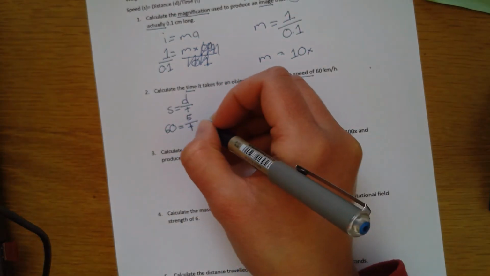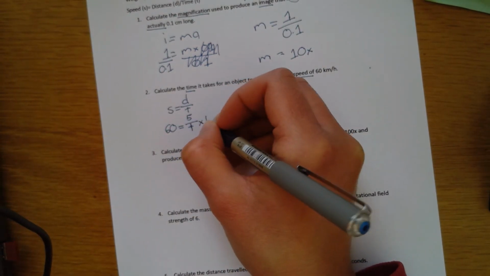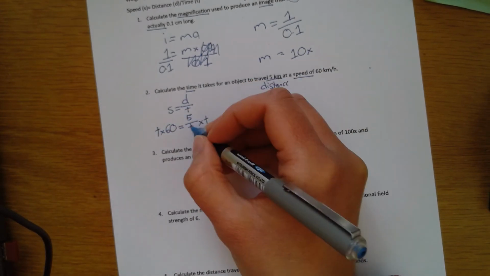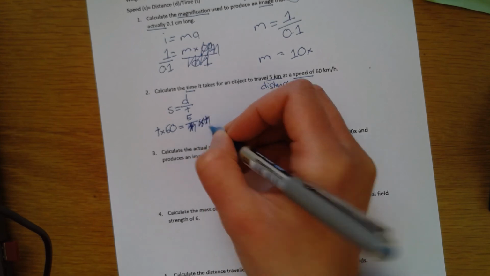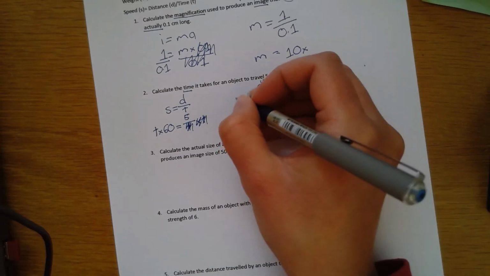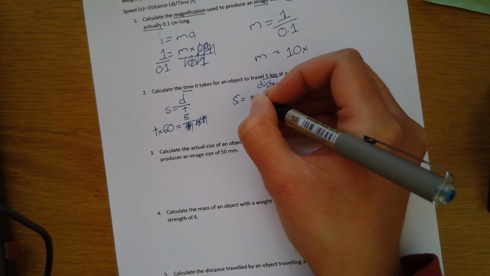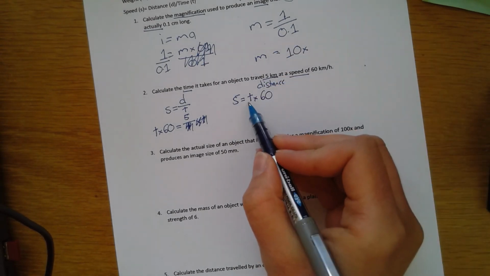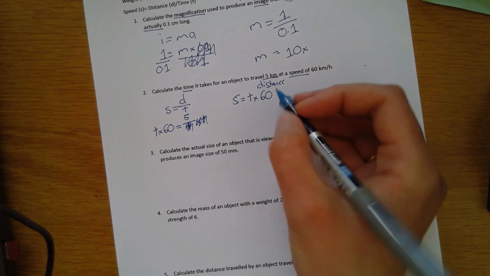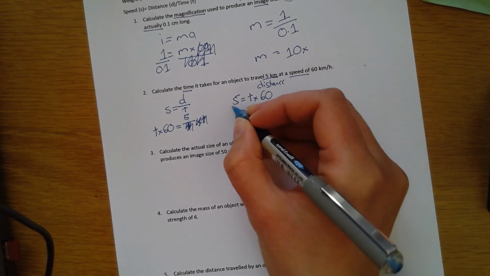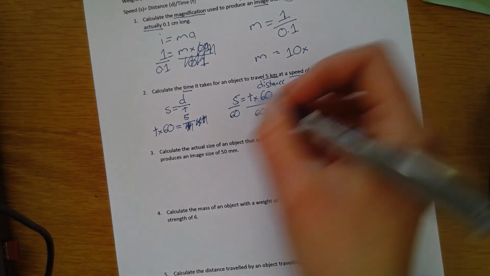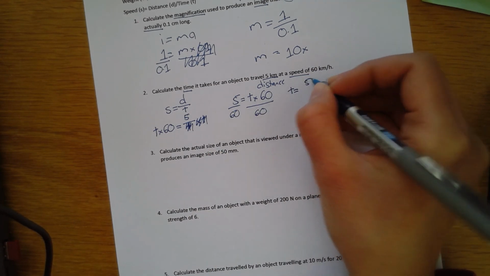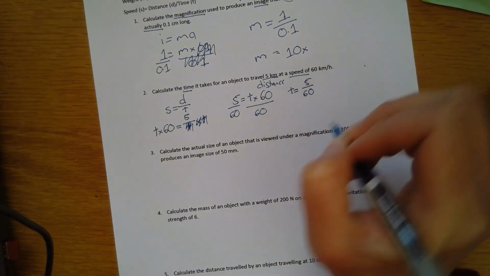So the first thing that we are going to do is times each side by T. So T times 60, and then we cancel out our T's on this side, and we end up with 5 equals T times 60, and we need to get T by itself, so we divide both sides by 60, and we end up with T equals 5 divided by 60.